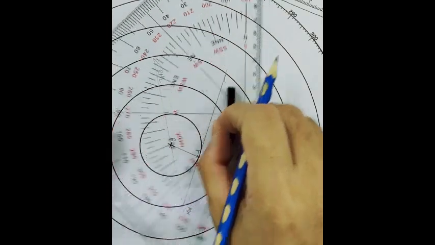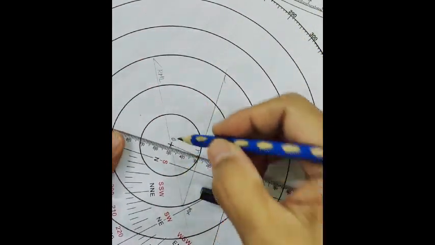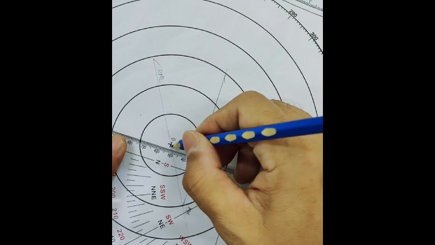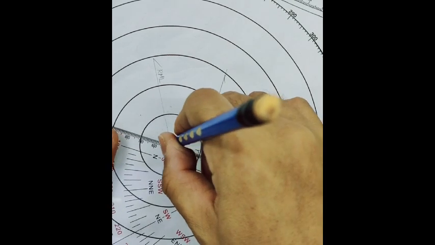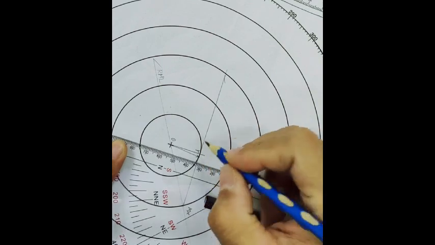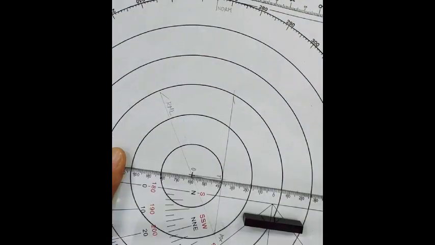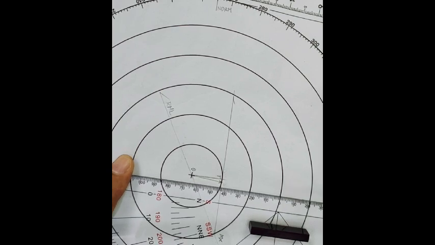Okay, the technique is turn your triangle so that you can mark 90 degrees to your new CPA. Then mark also the new BCPA.